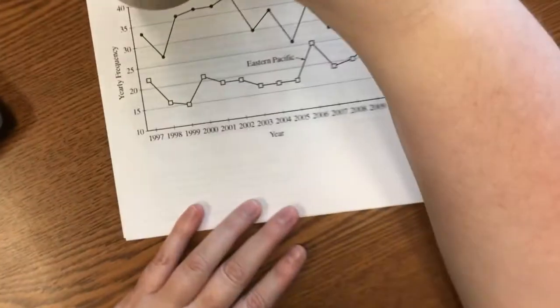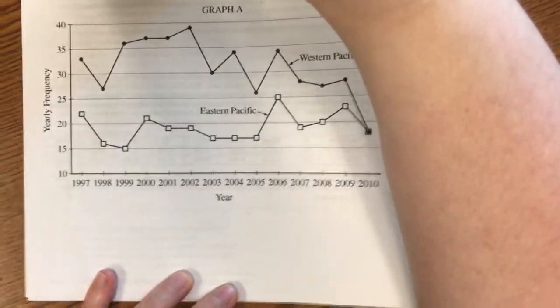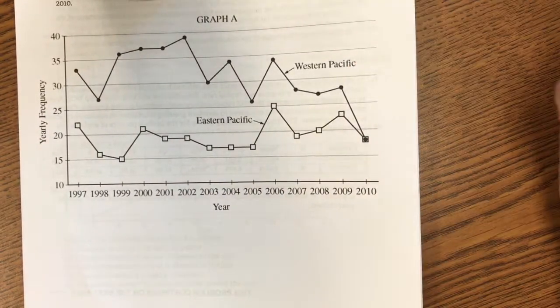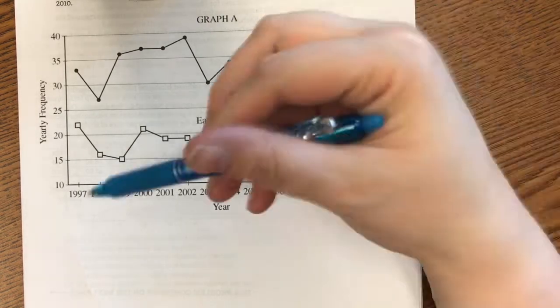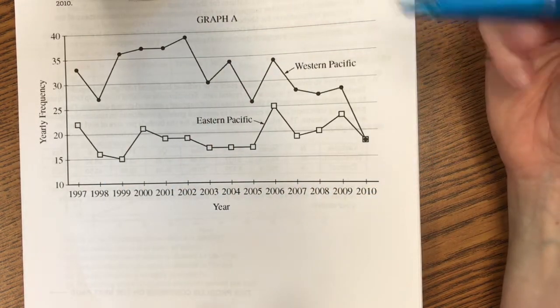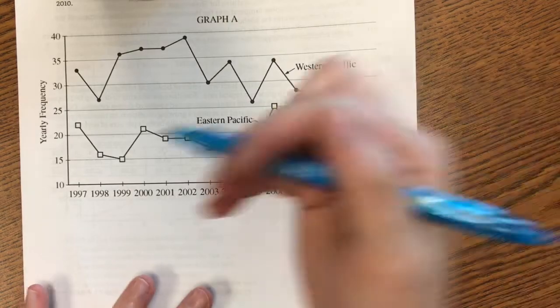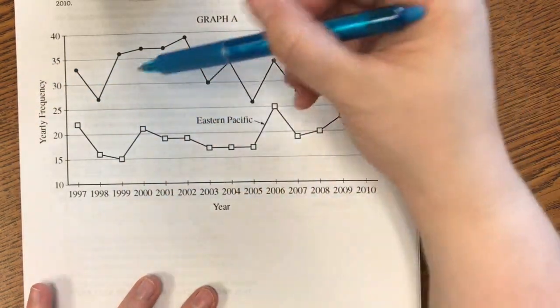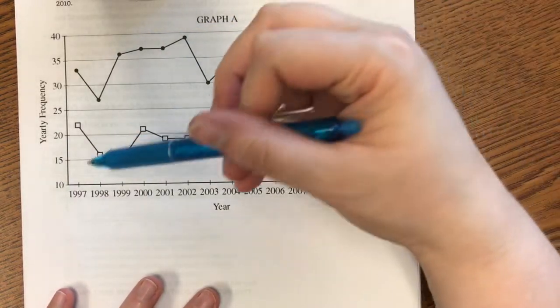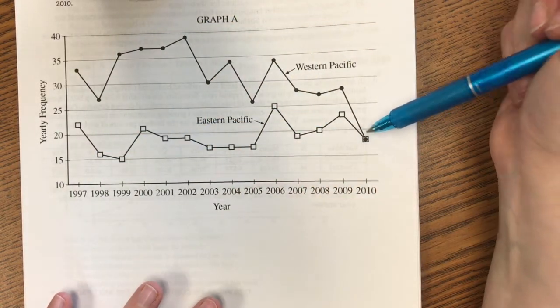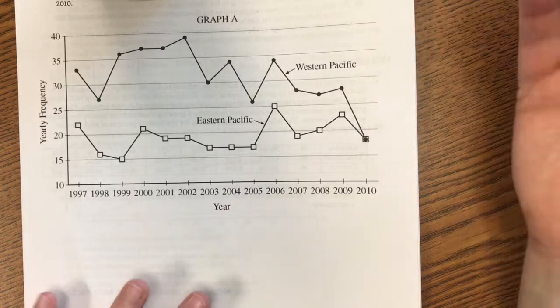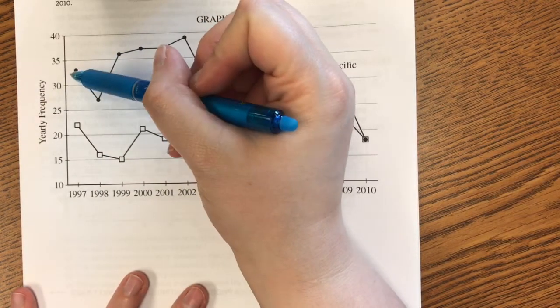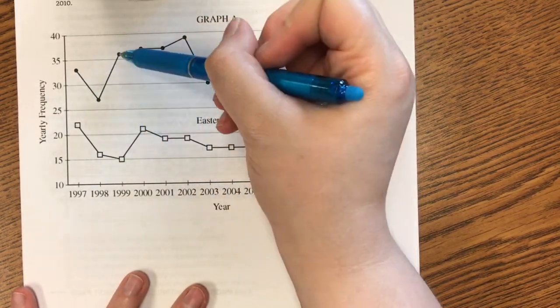So I'm going to change this up a little bit and look at a different type of graph. The graph I'm going to look at is a histogram or a stem and leaf plot. I'm actually going to make a stem and leaf plot, that way I can look at them back to back. For that, I'm just going to imagine that instead of being given this graph, I was given a list of numbers for Western Pacific and a list of numbers for Eastern Pacific for the frequencies.